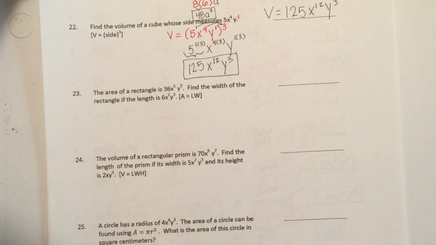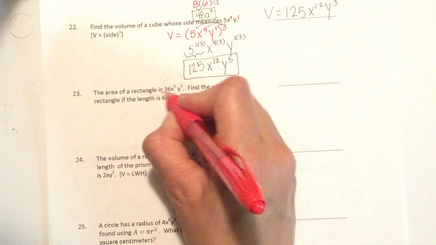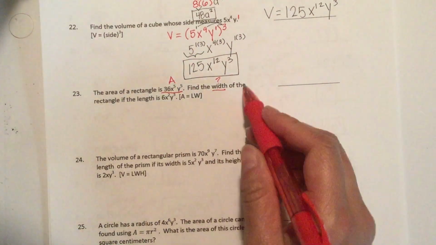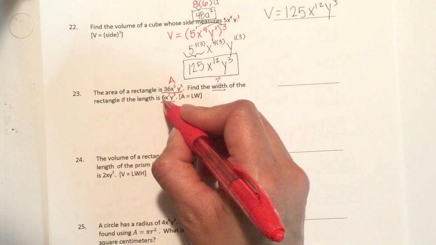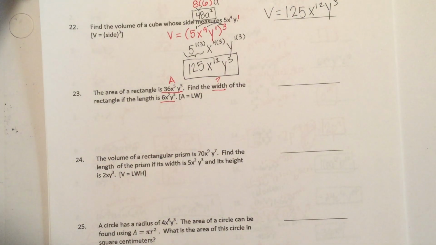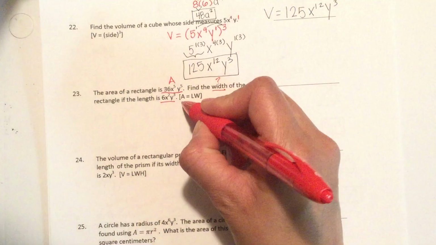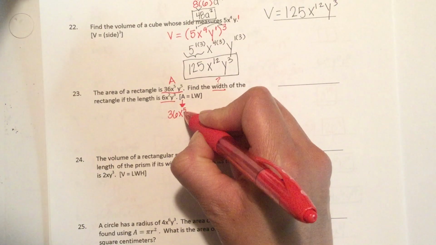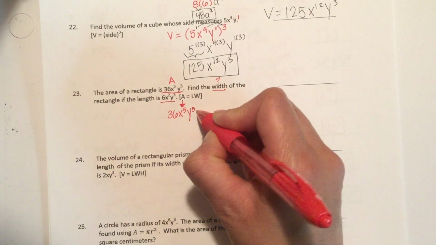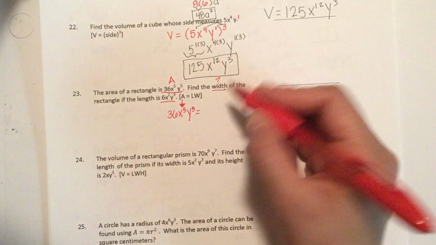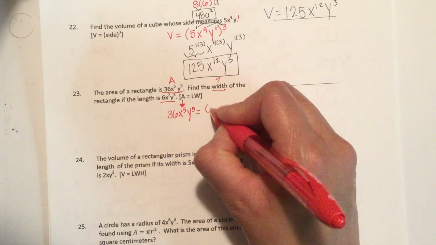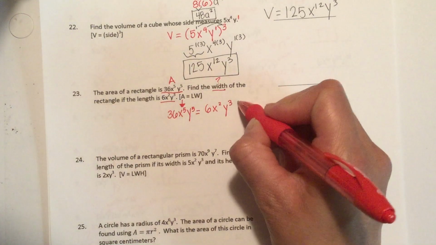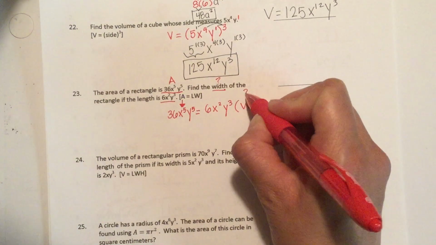23. Now for 23, it says the area. Find the width of the rectangle if the length is 6x squared, y to the 3rd. Now we are given the area, so that's 36x to the 5th, y to the 5th. You are given the length, you don't know what the width is, 6x squared, y to the 3rd, and you have to figure out what the width is.